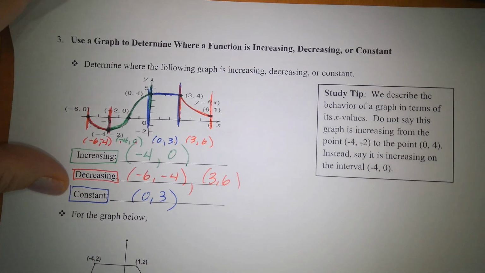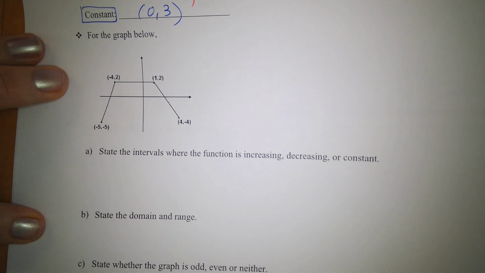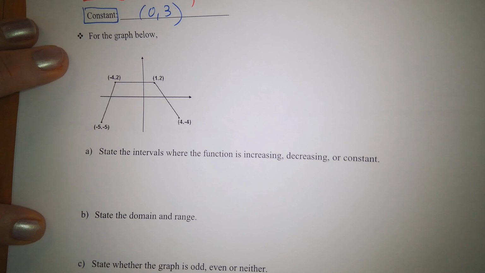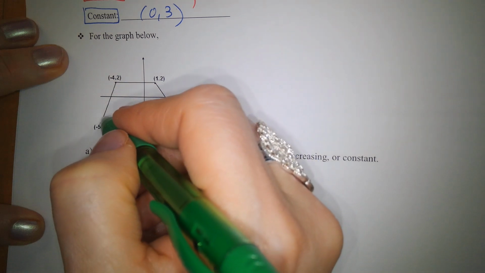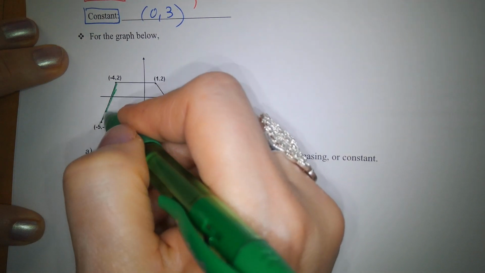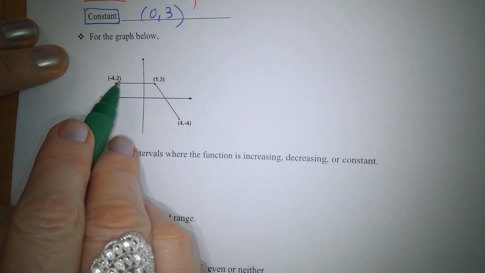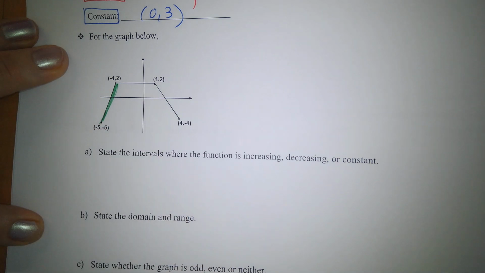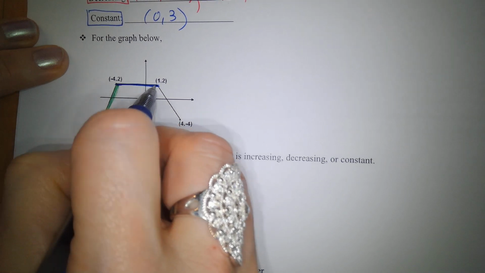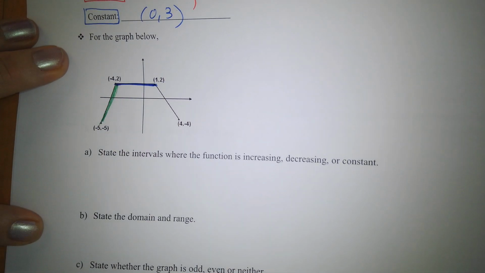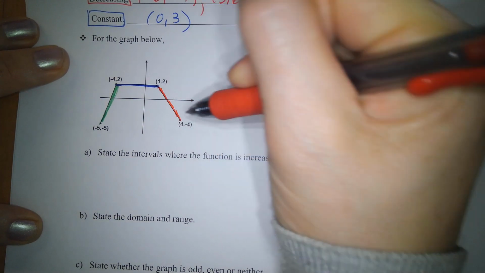For the graph below, let's also state the intervals where it is increasing and decreasing. Okay, so starting again from the left-hand side, moving to the right, this will be the first point I get to, and this graph is increasing. Then when I get to this point, it looks to be constant. The y value does not change. It was 2 here, and it's still 2, so therefore it remained constant. Then it begins to decrease. As I move to the right, it begins to decrease.